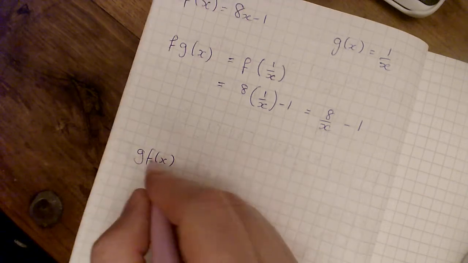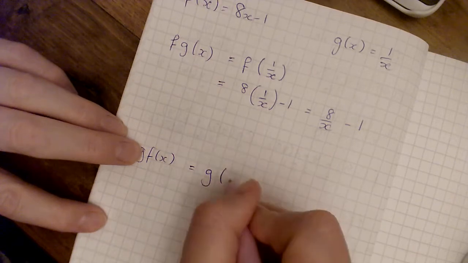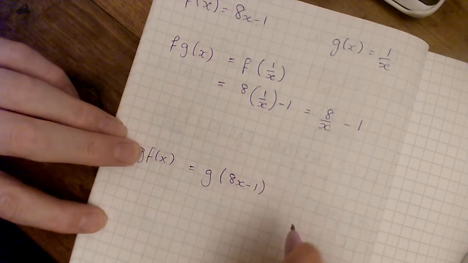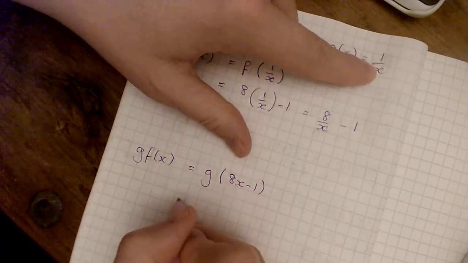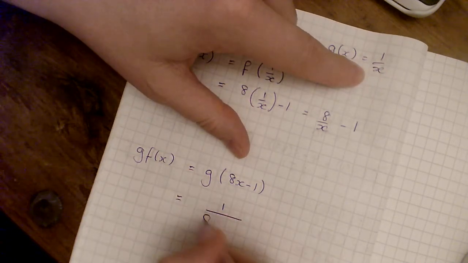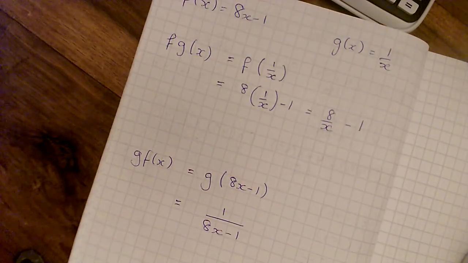And then the last one is g of f of x, so that's g of, and f of x is 8x take away 1. So now I take the formula for g, and where the x is, I put this 8x take away 1. So that's equal to 1 over 8x take away 1. And that's it for composite functions.